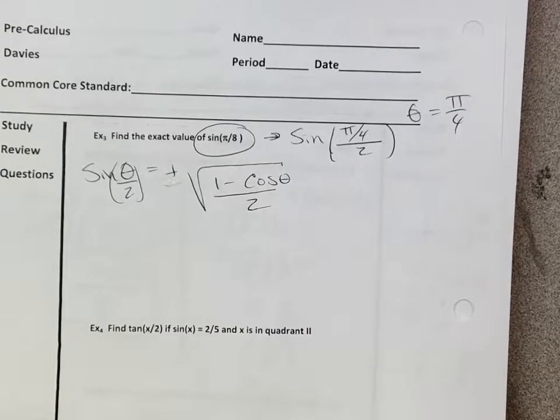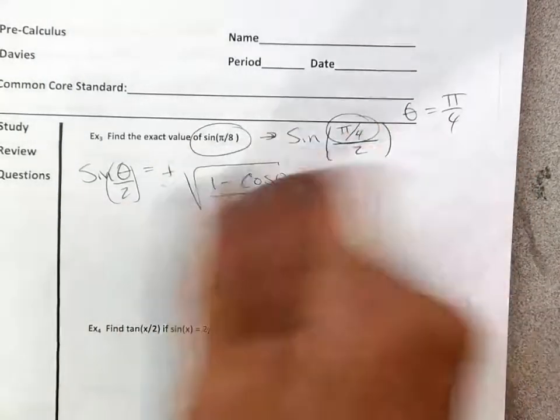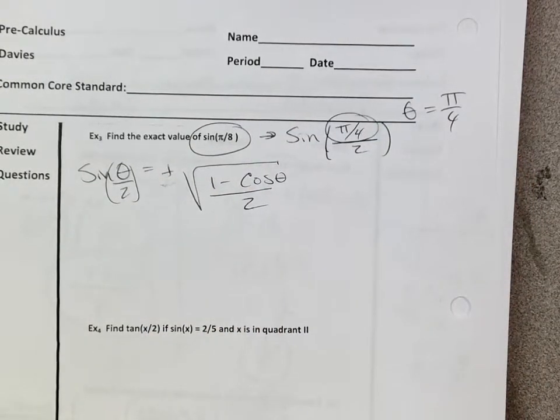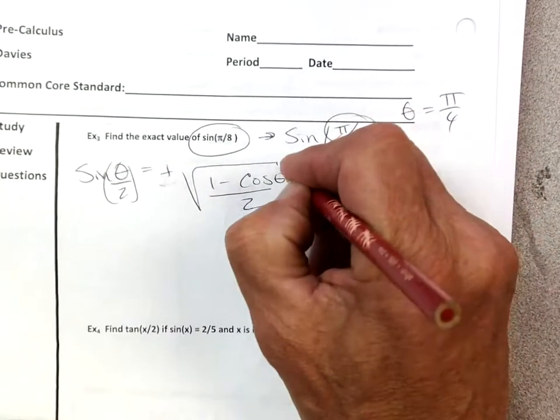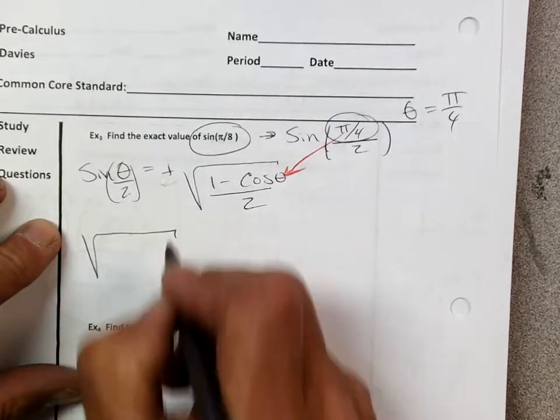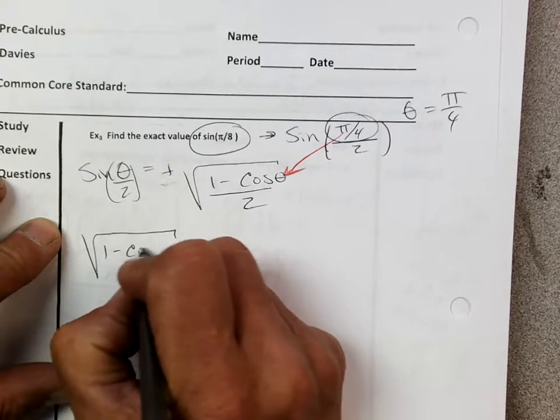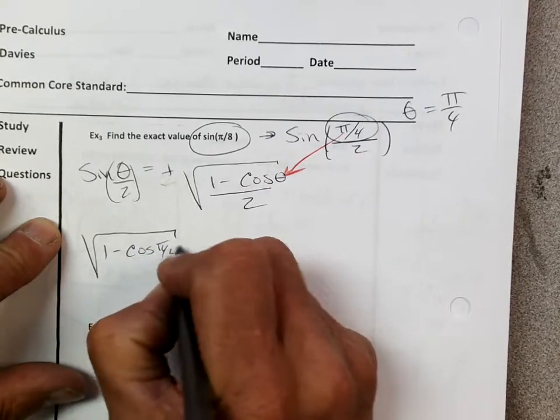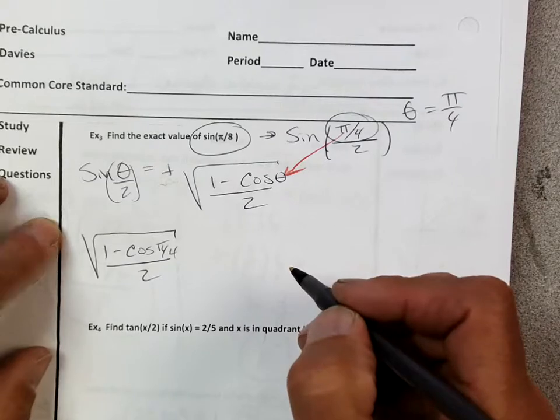Now, what do we have? Well, let's plug it in. Pi/4 is my theta, so let's plug the pi/4 in and see what we get. So we're going to go square root of 1 minus cosine of pi/4, all divided by 2.